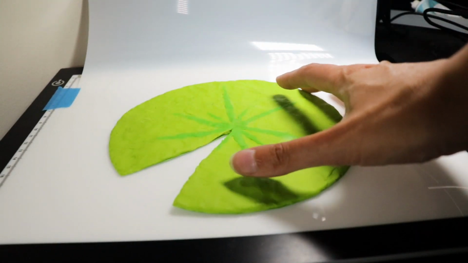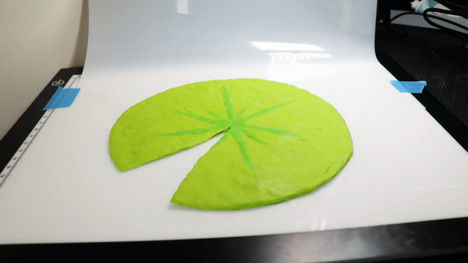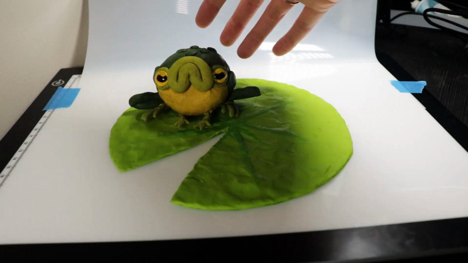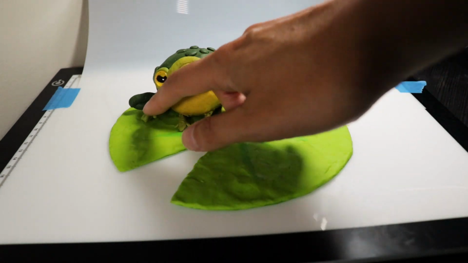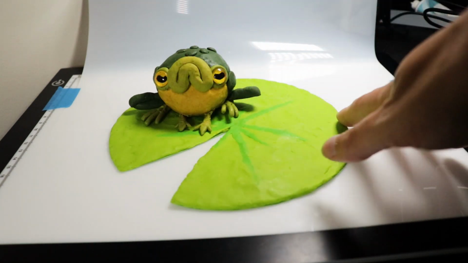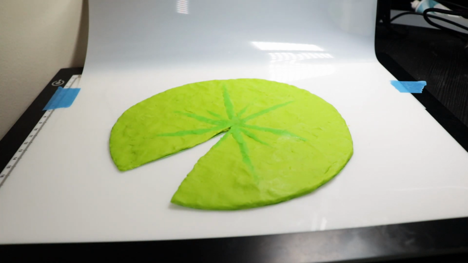So here is my beautiful lily pad. I made it so that the shade of green is a bit brighter than my frog friend here, so he doesn't blend in too much. But I think I'm going to animate the lily pad separate from the frog. I'll just stick the frog on in post.